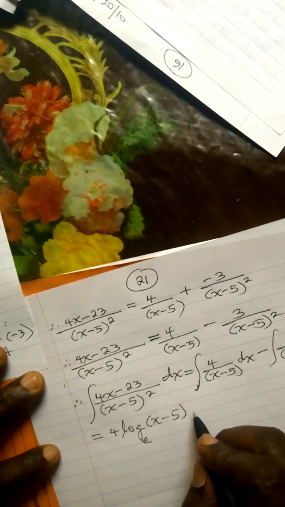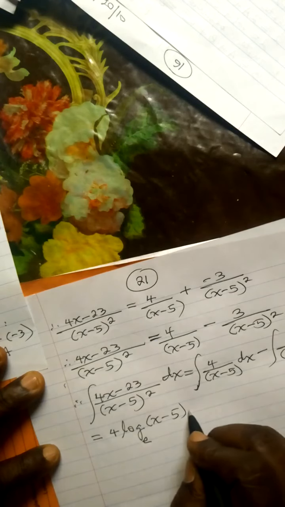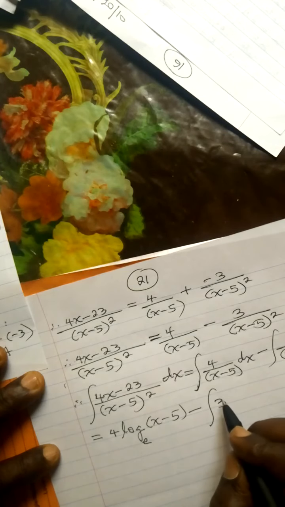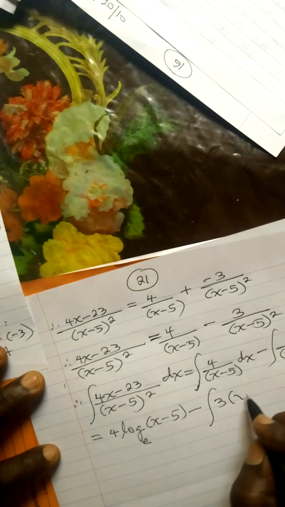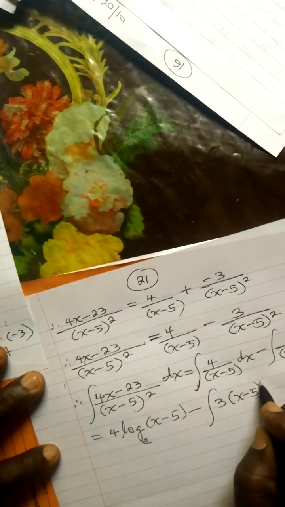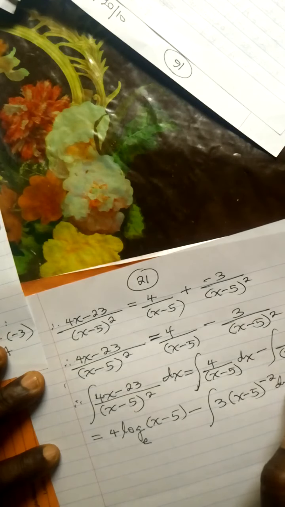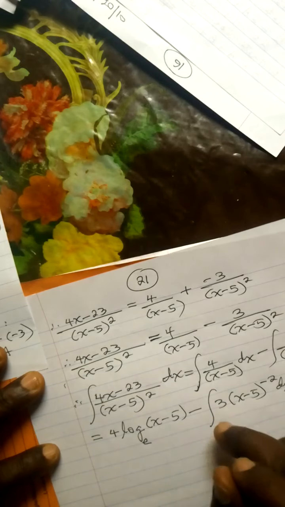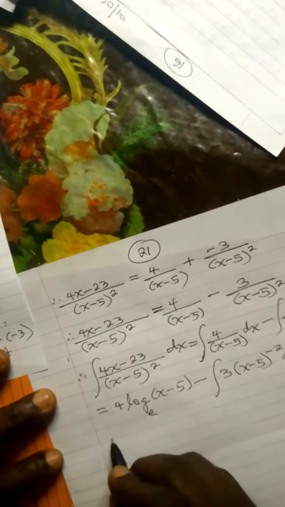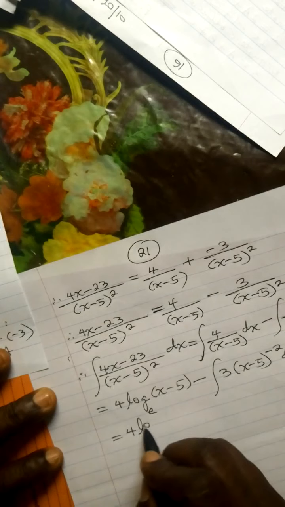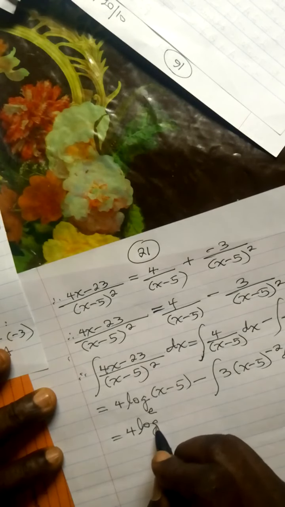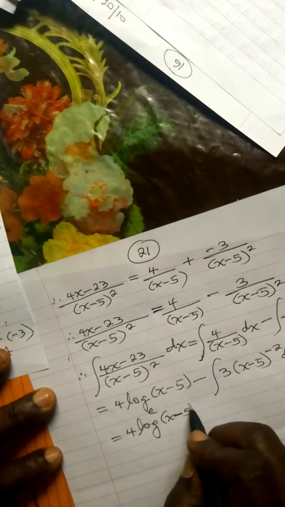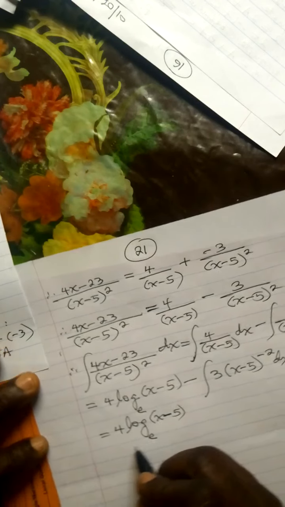Then minus, this will be the integral of 3 into x minus 5 all raised to power minus 2 dx. I have to rewrite this in this form first. For this, 3 is a constant, so this is equals to 4 log x minus 5 to base e.